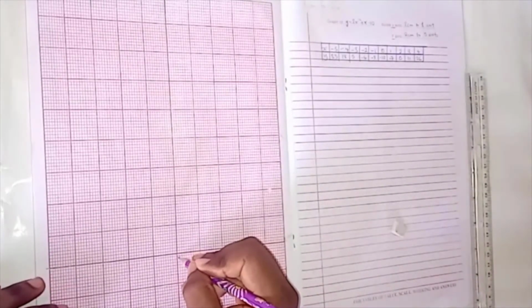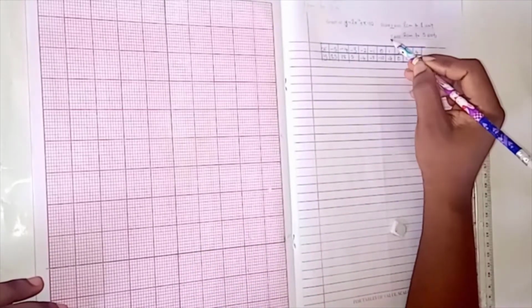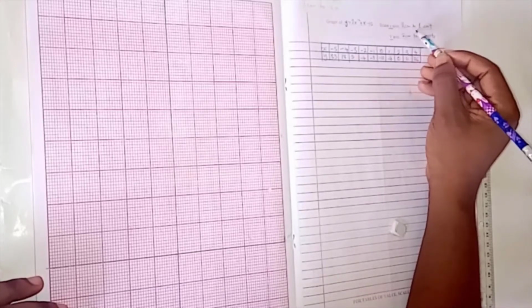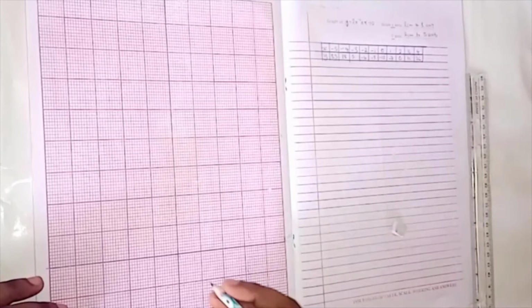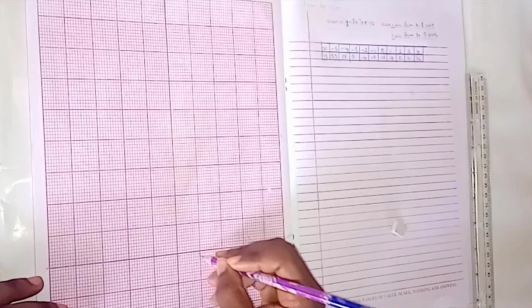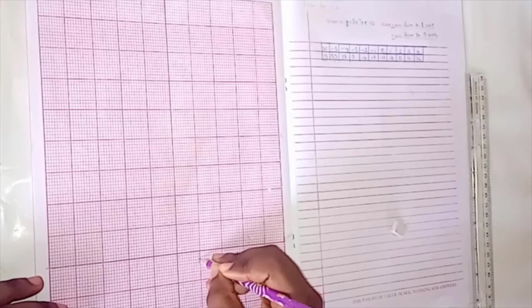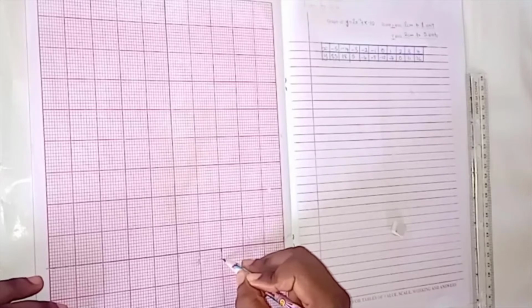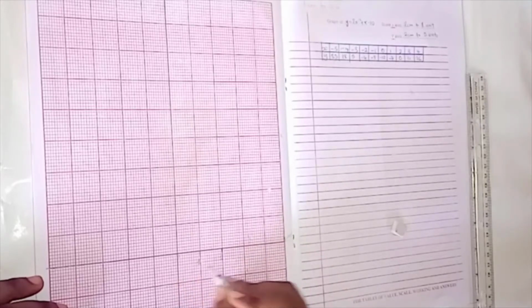From here this is 0, so let us put in our values. Now it says what our scale is. Let's do our scale down. Our scale on the x-axis says 2 centimeters to 1 unit. So here will be 1, here will be 2, that is 2 centimeters to 1 unit.